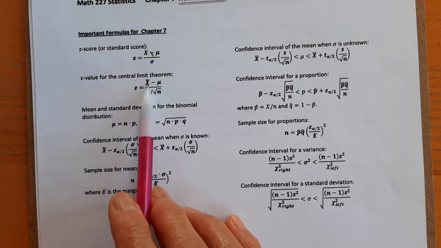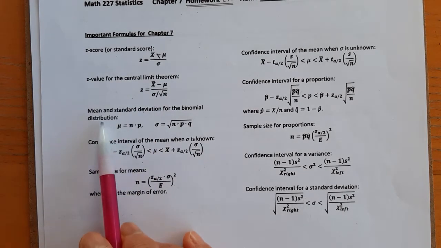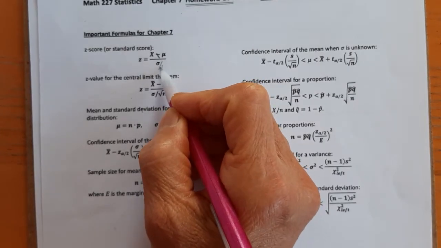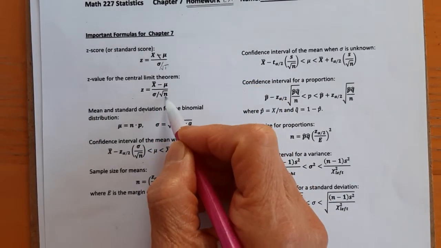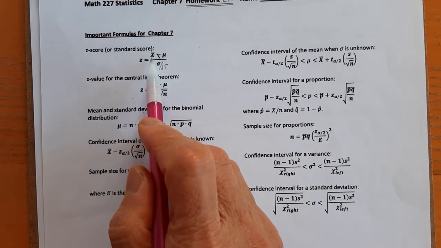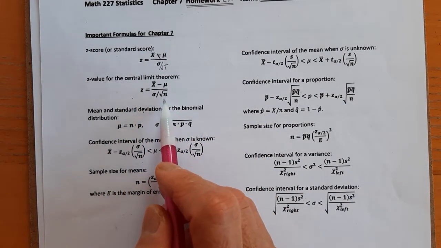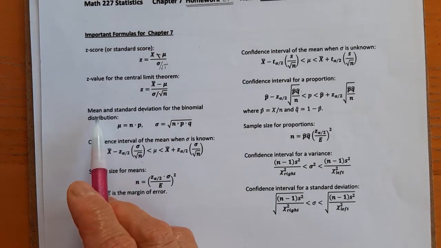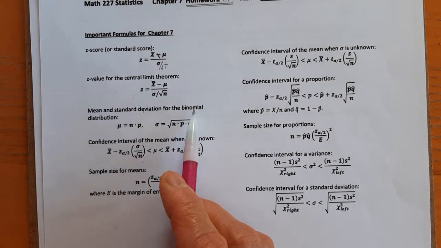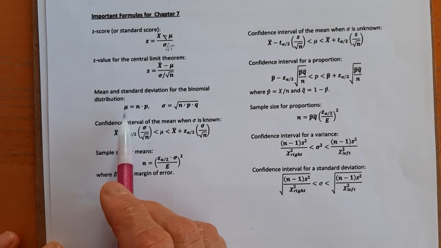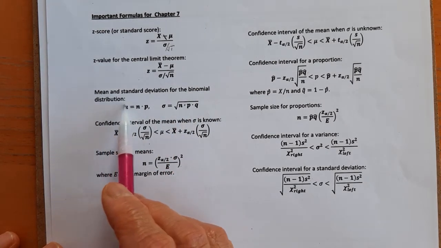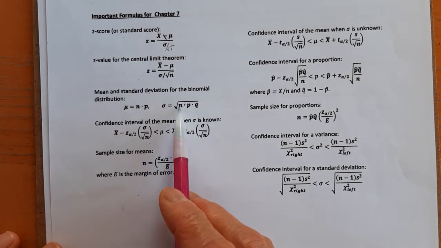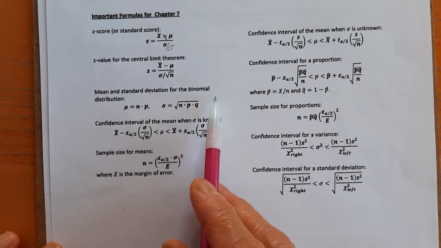And this is for the sample mean, x bar. If n equals 1, use this formula. If n is more than 1, you divide by the square root of n. And the mean and the standard deviation for the binomial distribution: the mean is n times p, and the standard deviation is the square root of the variance npq.